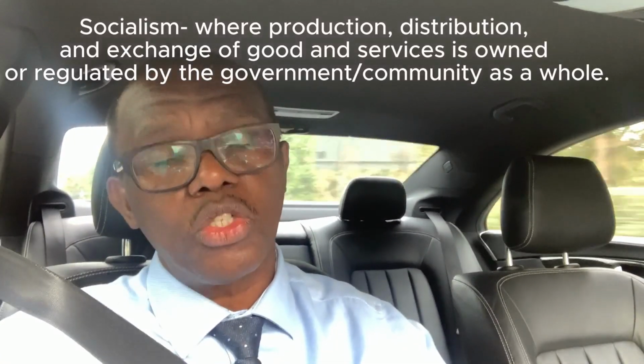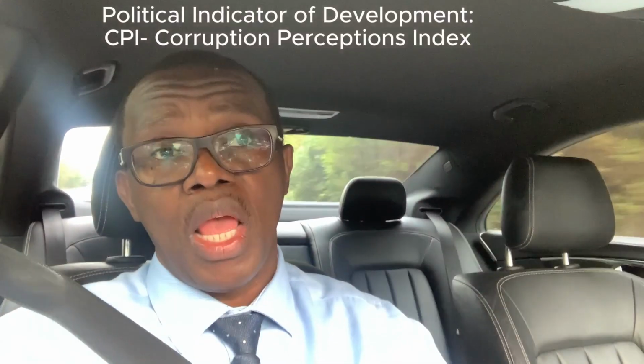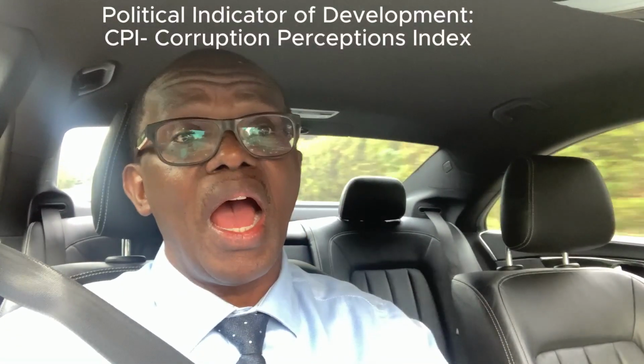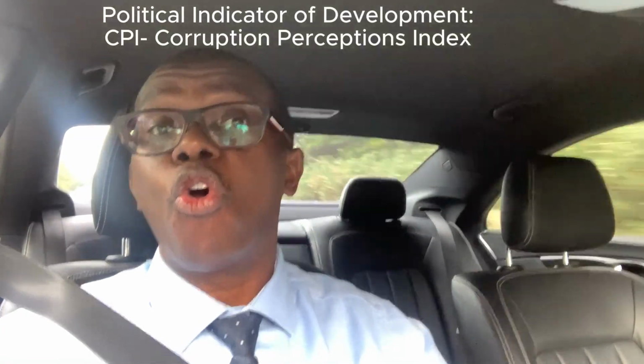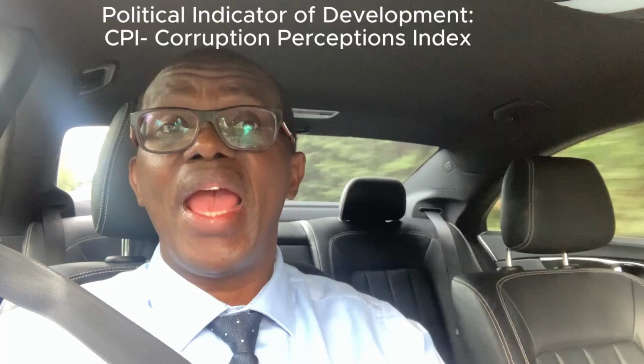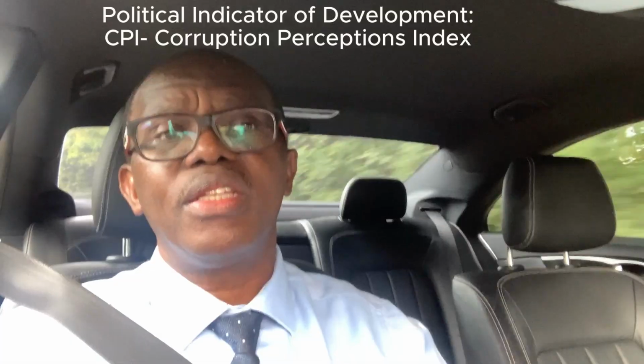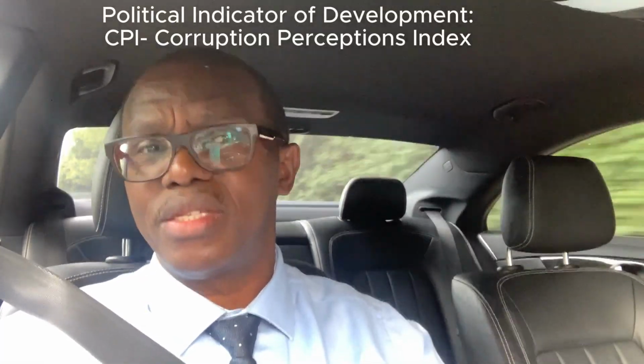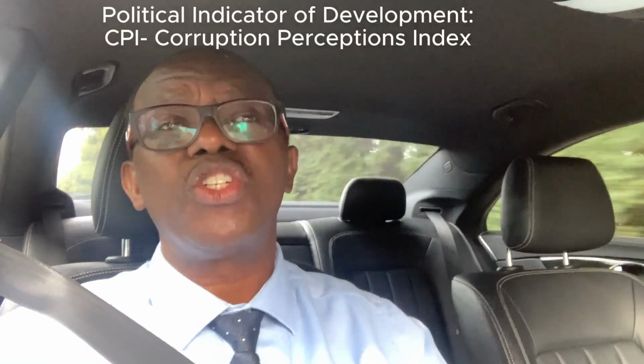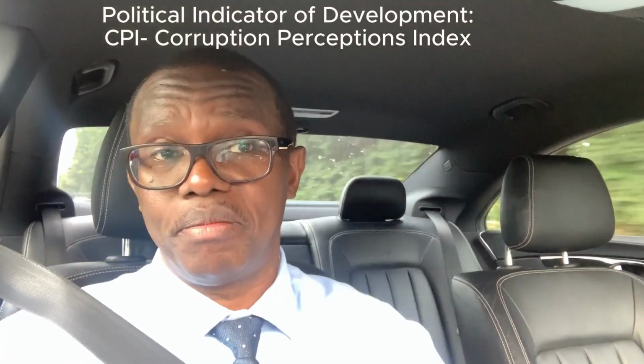Anyway, now let's talk about the main political indicator that we are required to know for our specification, and that is the CPI. That is the Corruption Perception Index. The Corruption Perception Index tells us how corrupt countries are, and it's supposed to indicate to businesses or investors which countries are the best to invest in.